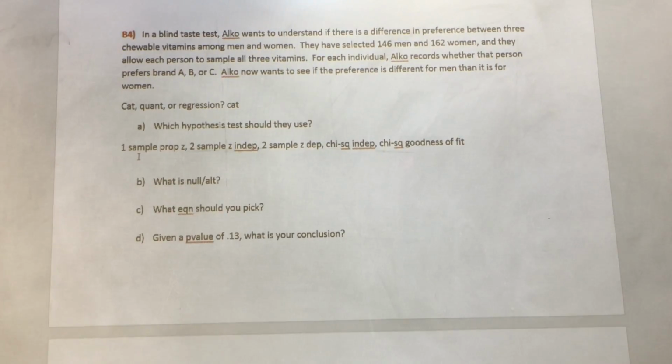I say chi-square independence because we don't have the same information for the population, and because we're seeing if their preference is independent of their gender. Okay. Any other choices? The Cassidy twins disagree on this one.